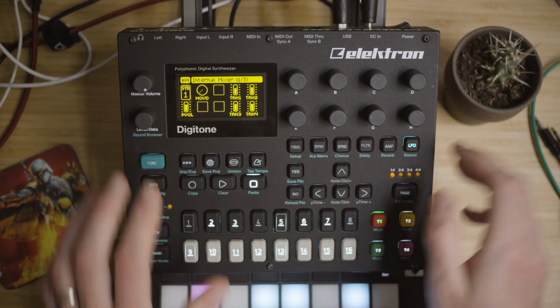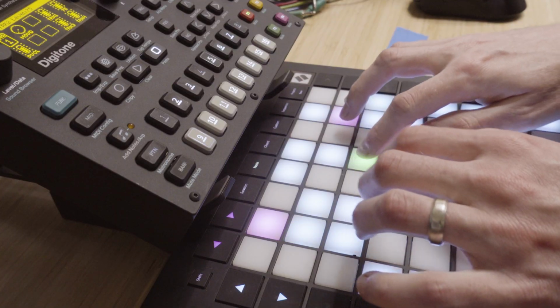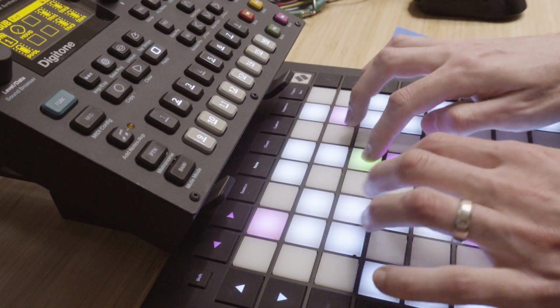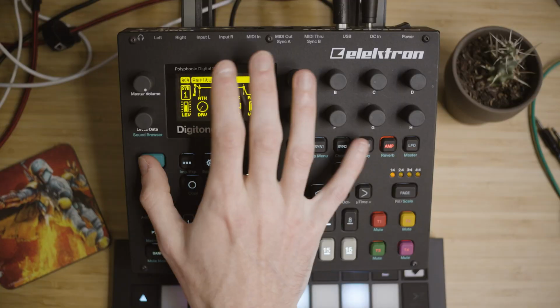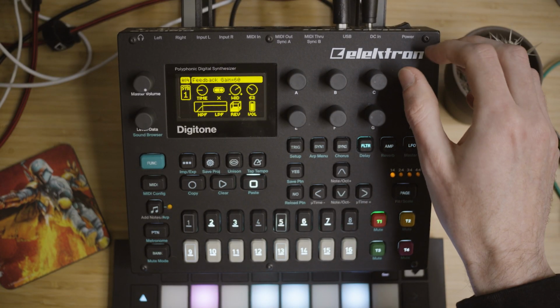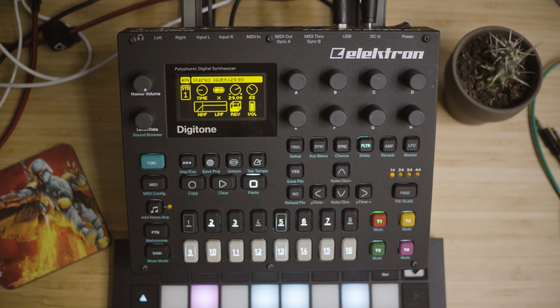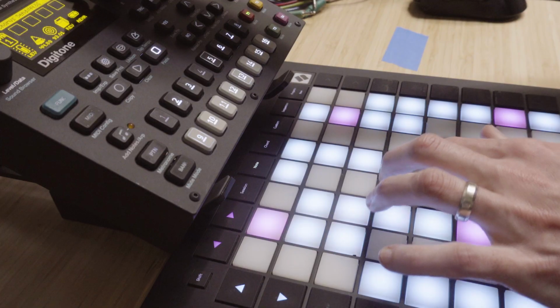Now I think that pluck's a little loud, so we can dial that back a bit. Maybe we can add some feedback, a little more width. Can add some chorus.